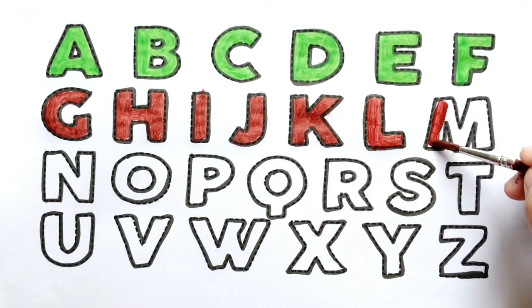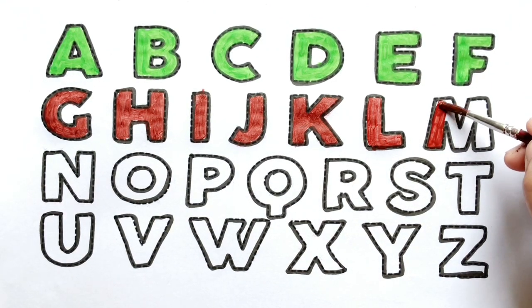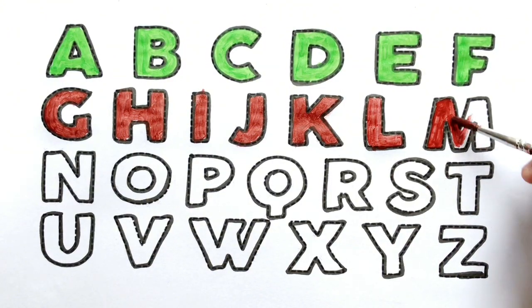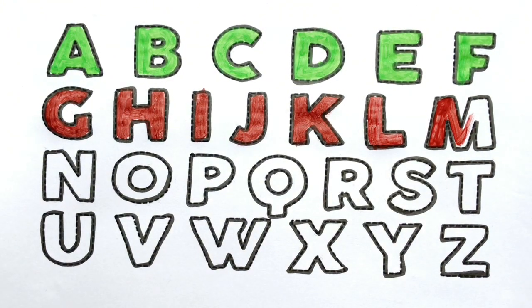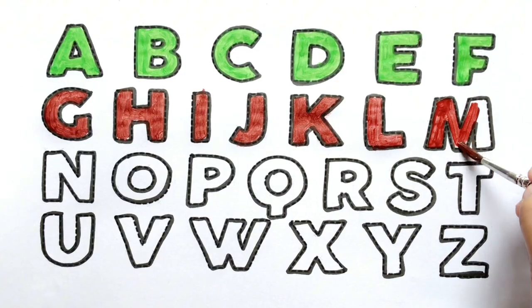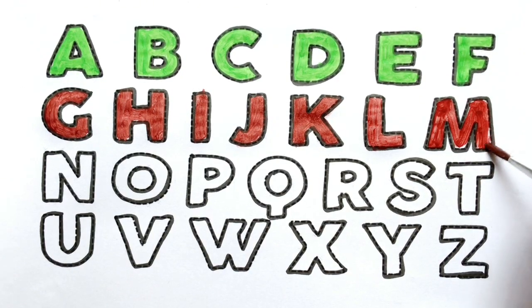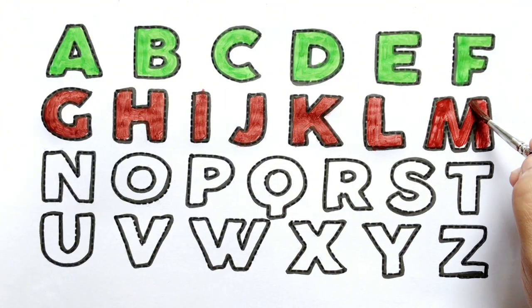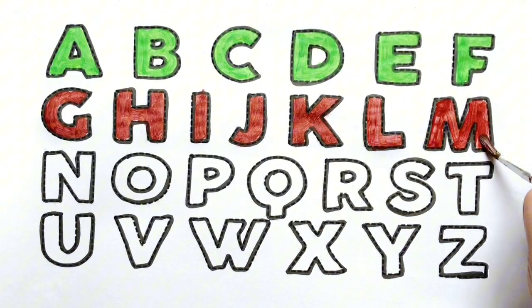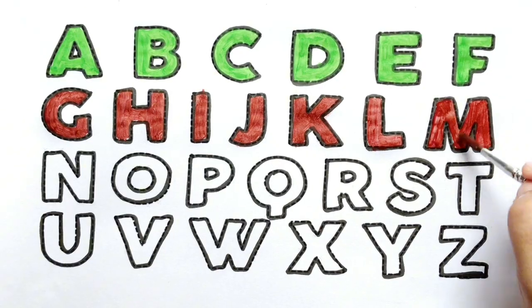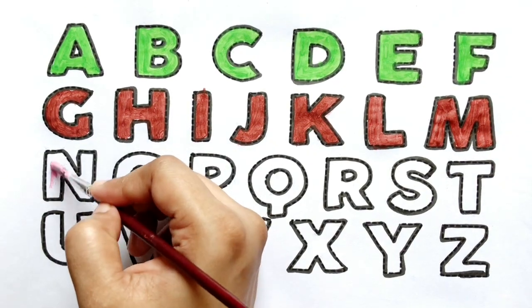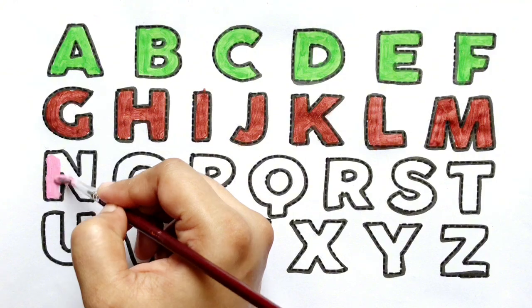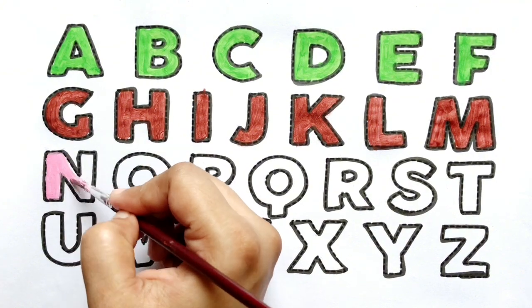M for monkey. Light pink color. N for nest.